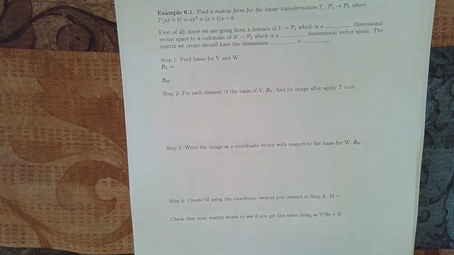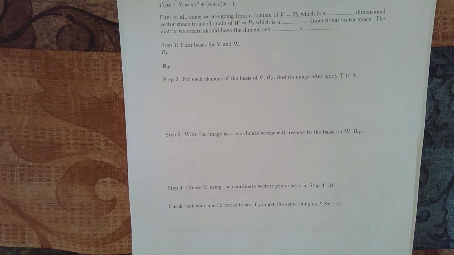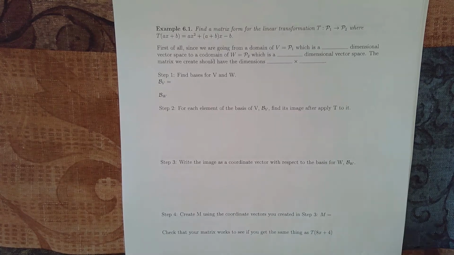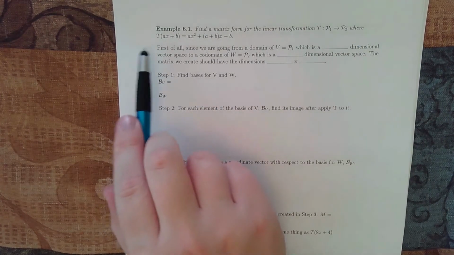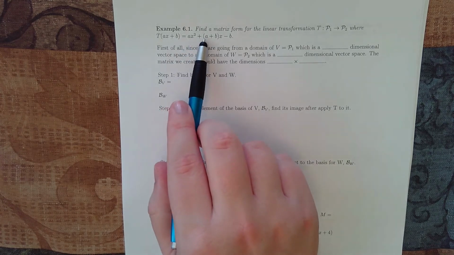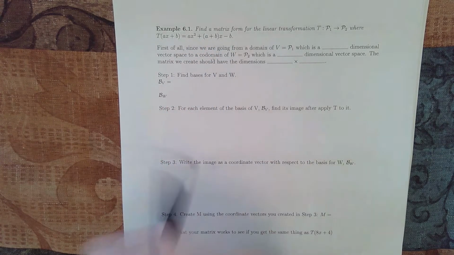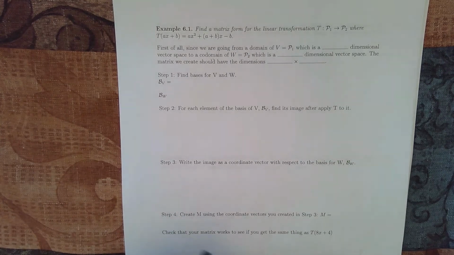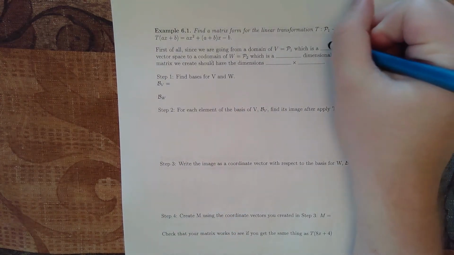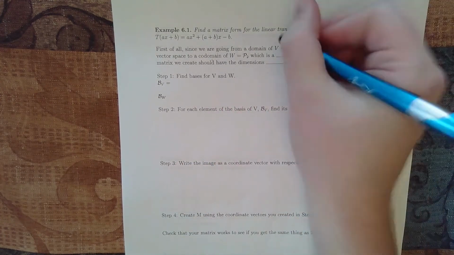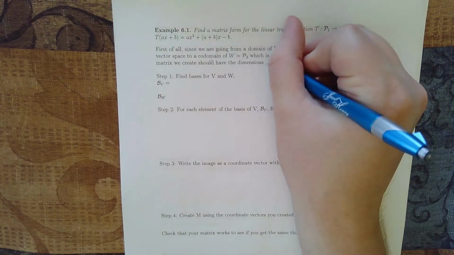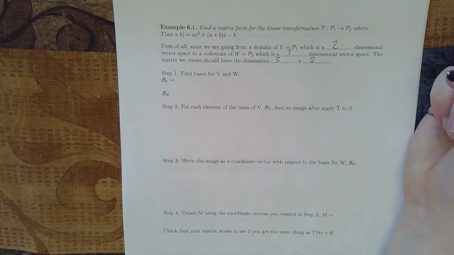All right, so let's say we wanted to find the matrix form of this linear transformation going from P1 to P2, where ax plus b gets transformed into a times x squared plus a plus b times x minus b. Since we're going from a domain of P1, which is a 2-dimensional vector space, to a codomain of P2, which is a 3-dimensional vector space, the matrix we're going to create should have 3 rows and 2 columns.